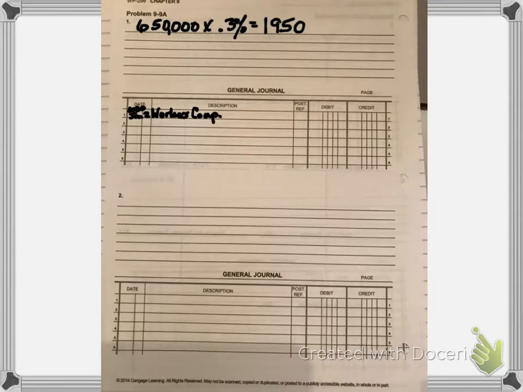And again, I'm having to abbreviate because this stylus writes rather large, but it's workers' compensation insurance expense debited for $1,950, and cash will be credited for $1,950.